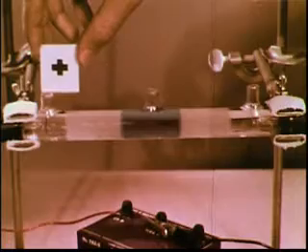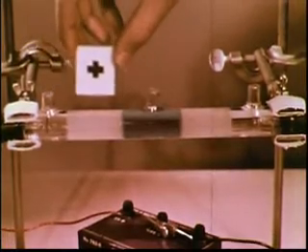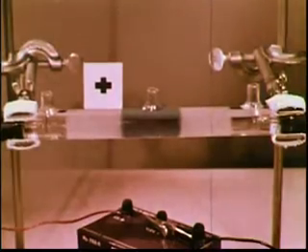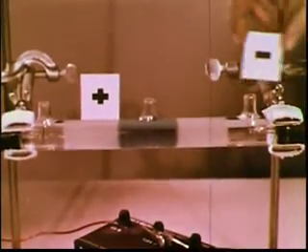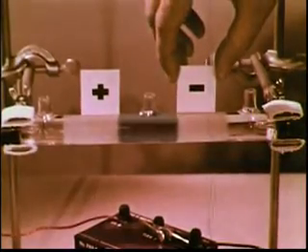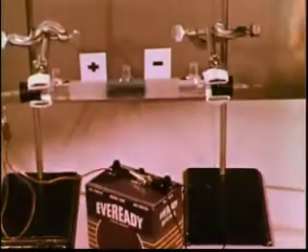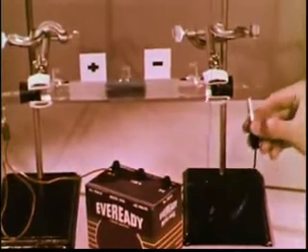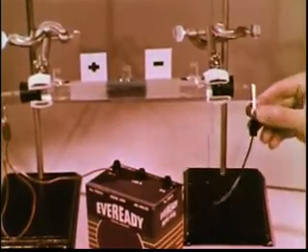The positive electrode will be on this end. The negative electrode will be on this end. The battery will supply electrons to the negative electrode and remove them from the positive electrode.